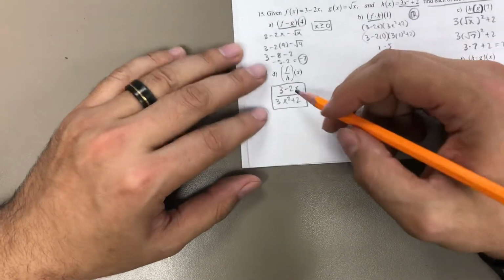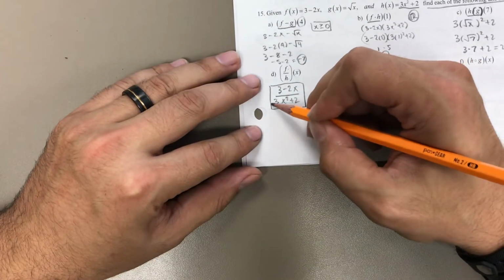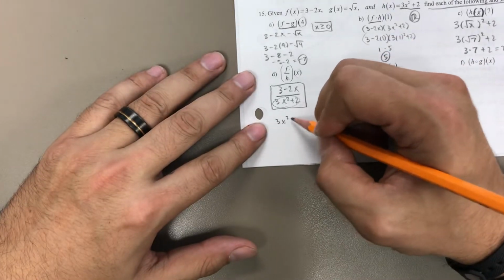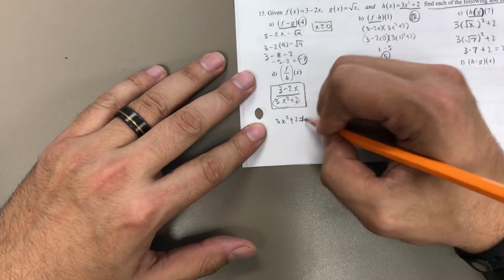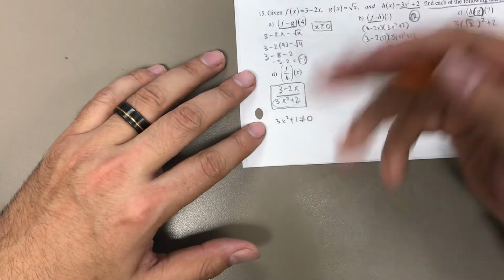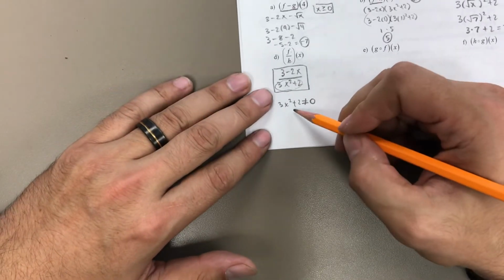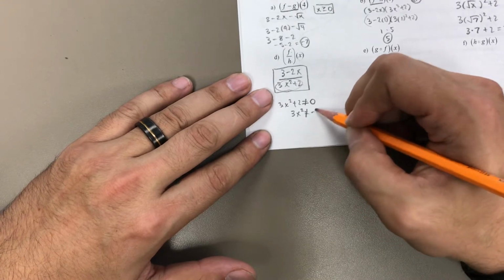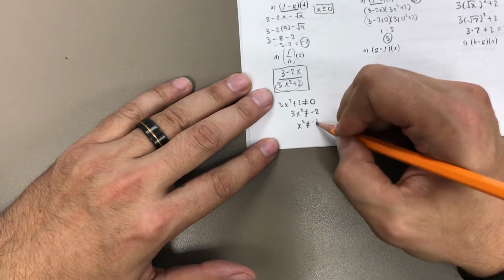Now we state the domain. This is a rational function, and domains for rational functions ask you to take the denominator function, 3x squared plus 2 in this case, and we can't allow that to be equal to 0, because that would be division by 0 and break a math law. So what we need to do is get x by itself. We subtract 2 from both sides. 3x squared cannot be equal to negative 2. Divide by 3, x squared cannot be equal to negative 2/3.